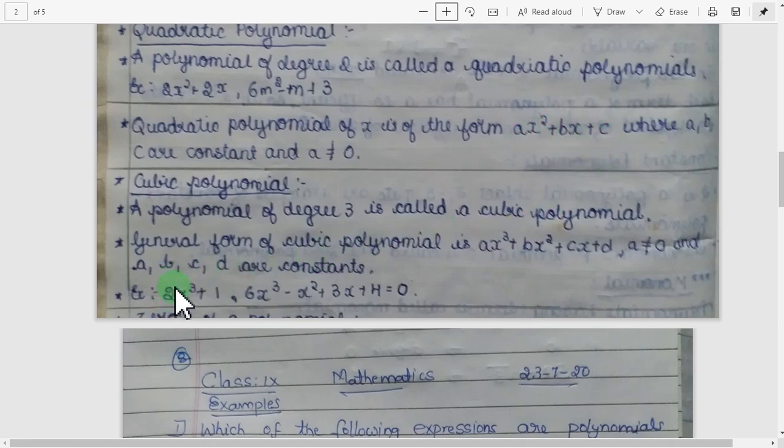For example, 2x cube plus 1. If the other terms are not there, that is also okay, but the power of the variable x with degree 3 should be there. So 2x cube plus 1 is a binomial, but the degree should be 3. Here this polynomial contains 4 terms. In the variable x, if you compare the exponents, this is the highest exponent, so the degree of the polynomial is 3. If the degree is 3, that is a cubic polynomial.